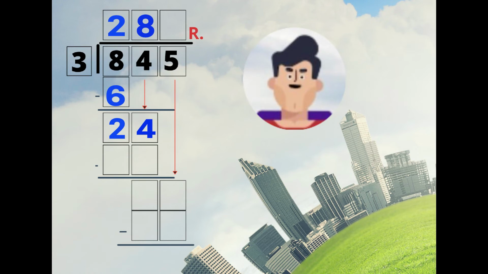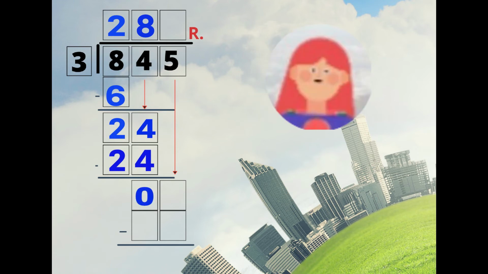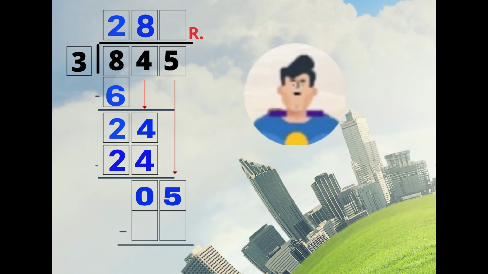Time to divide again. There are 8 3s in 24. I multiply 8 times 3 and write 24. I subtract 24 minus 24 and write 0. I bring down the 5 to divide up. Time to repeat.